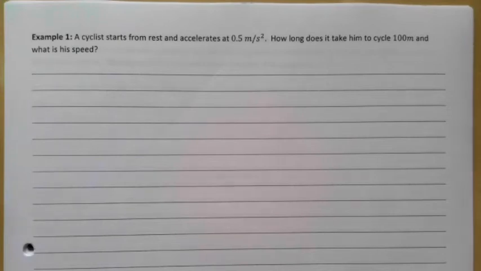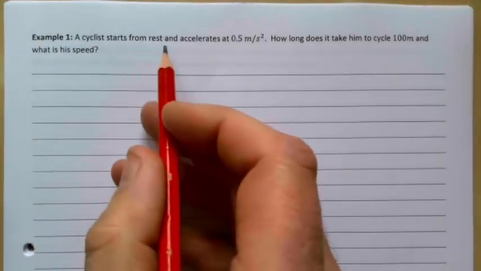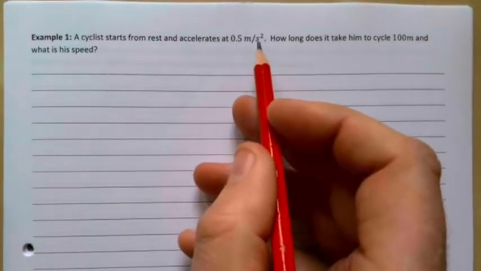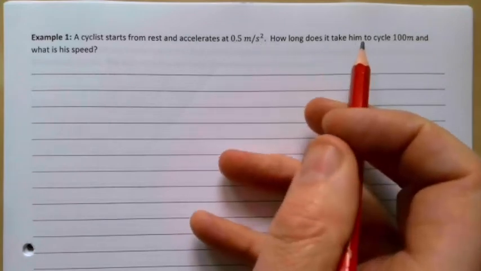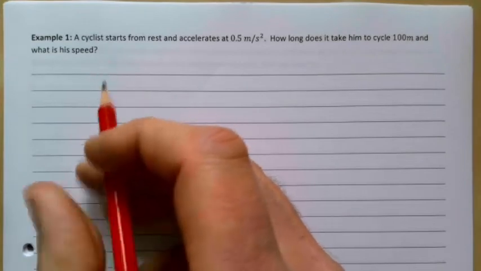Okay, this is GCSE Further Mechanics. We've just started the equations of motion, so we're going to be using those then to solve some of these problems. A cyclist starts from rest and accelerates at 0.5 meters per second squared. How long does it take him to cycle 100 meters? And what is his speed? Obviously meaning then at that time.